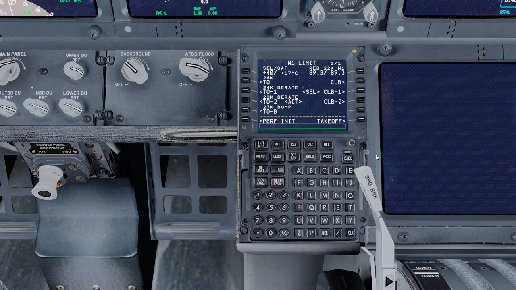So I've guesstimated that a 40 degree assumed temperature with the 22k derate will be enough for the weight that we're at and the runway that we've got available to us. So that's what we're going to enter there.